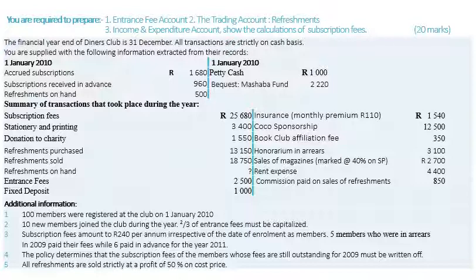Coco sponsorship received 2,500. Book club affiliation fee 350. Honorarium in arrears 3,100. Sales of magazine marked at 40% on selling price 2,700. Rent expense and commission paid on sales of refreshments.